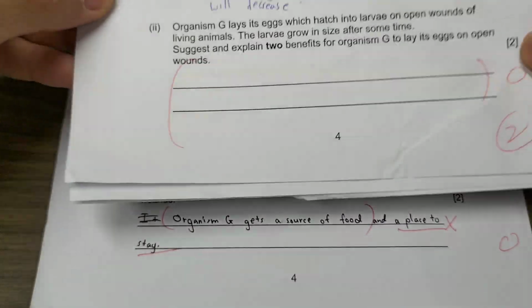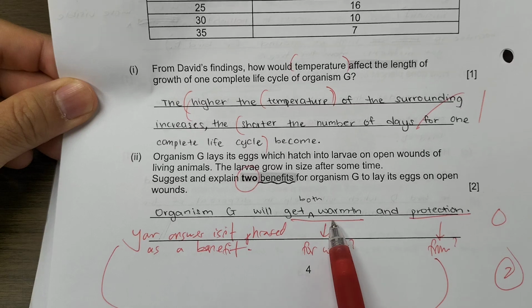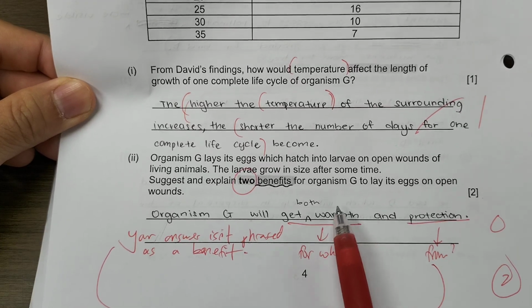Now, of course, always please make sure you don't leave blanks when you hand in work. Make sure it's done. This answer is also not very clear. It has warmth, great, but how is warmth an advantage?